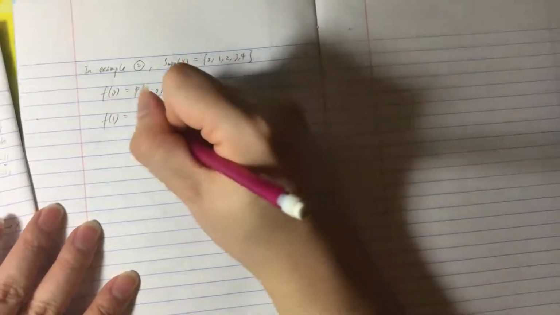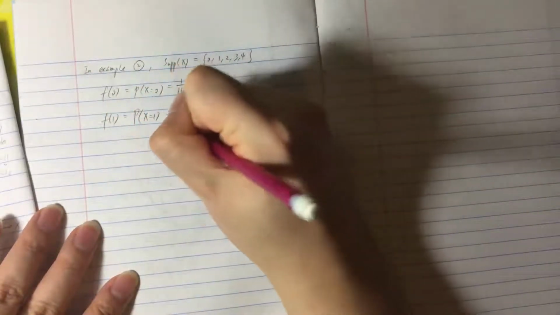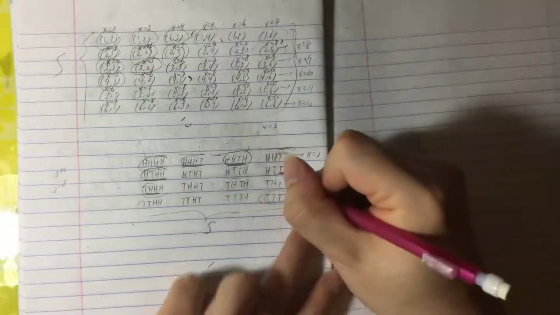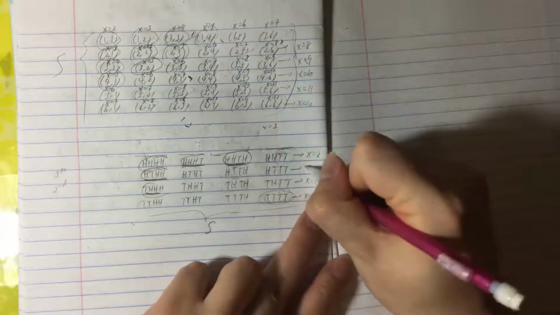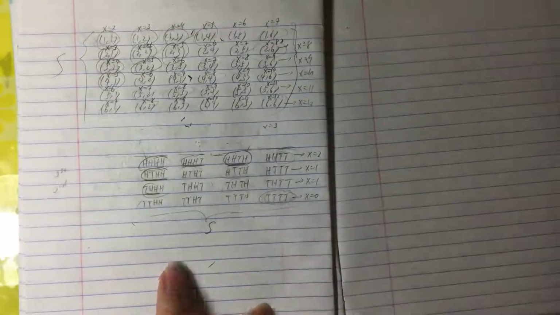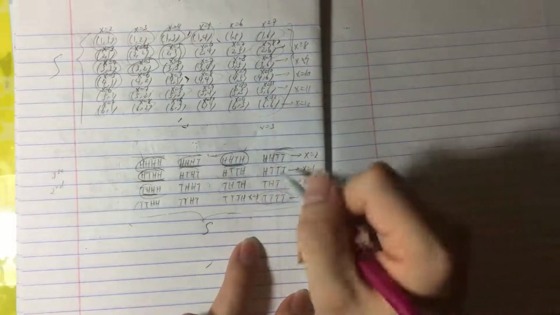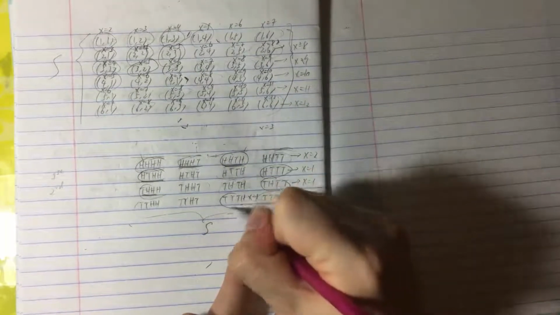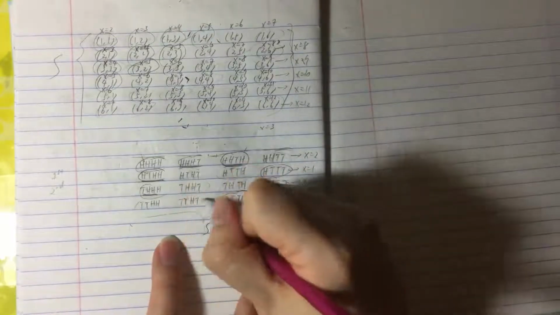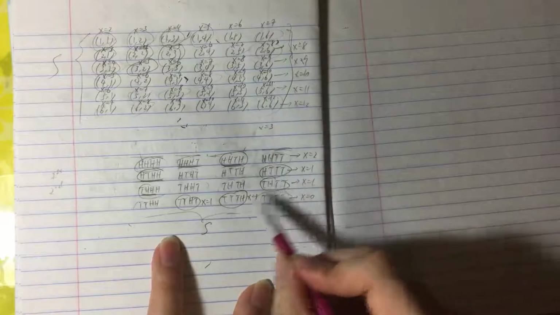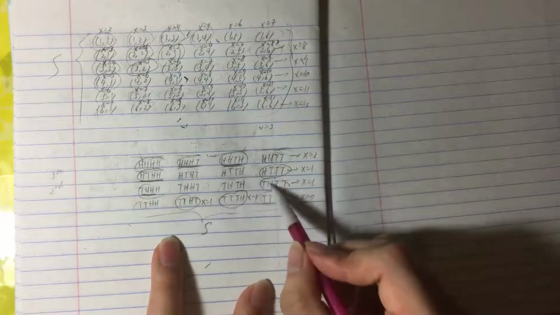What's f of 1? F of 1 is the probability that x equals 1. X represents the number of heads. Here, for this outcome, x is 1. For this outcome here, x is 1. For this outcome here, x is 1. For this outcome here, x is 1. We have 1, 2, 3, 4. For these 4 outcomes, x is 1. That's 4 out of 16.